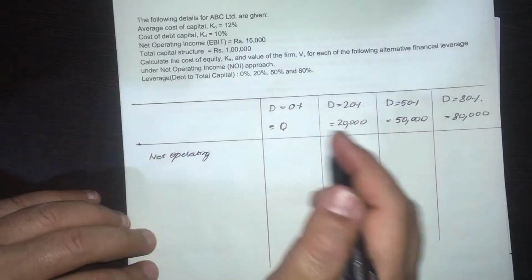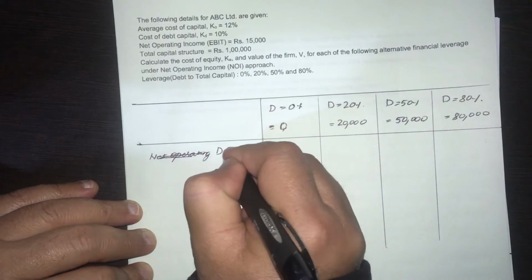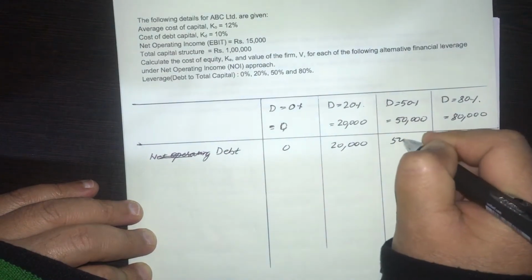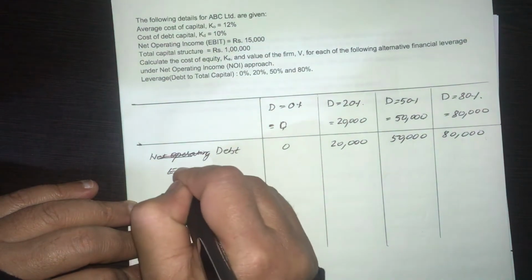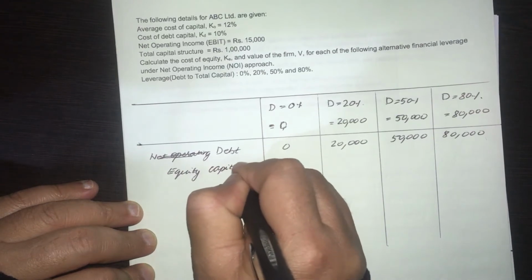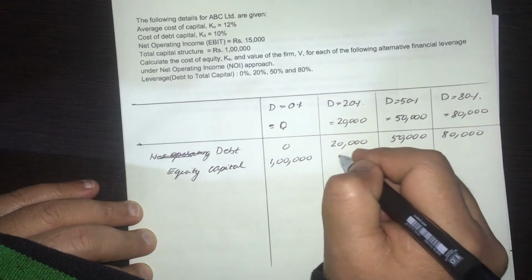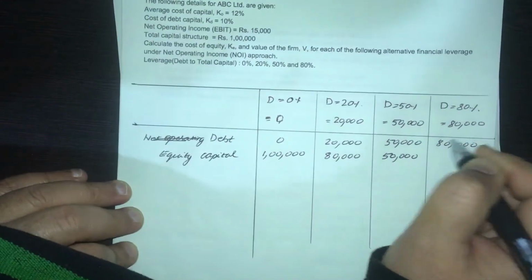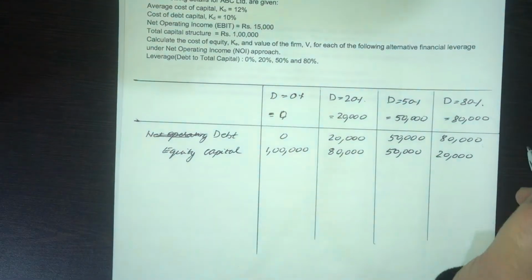Oh wait, sorry. Let's show the capital structure first. So here debt is what? Debt here is 0, then 20,000, 50,000, 80,000. And your equity capital is 1 lakh. This will be 80,000, this will be 50,000, and 20,000.